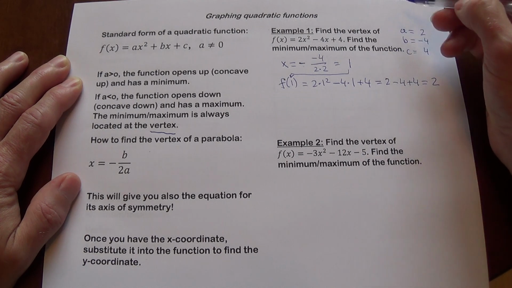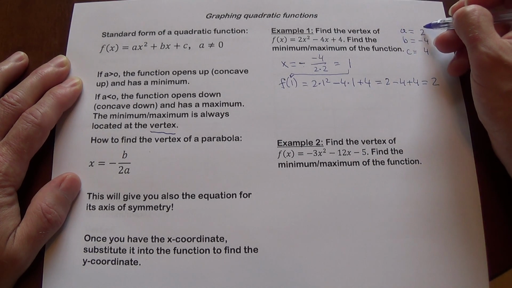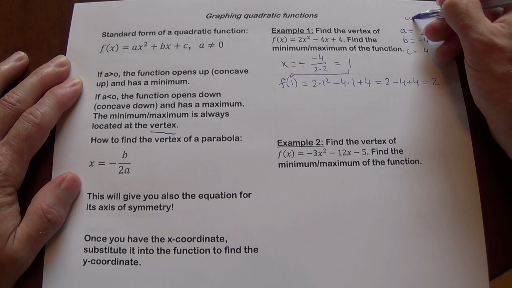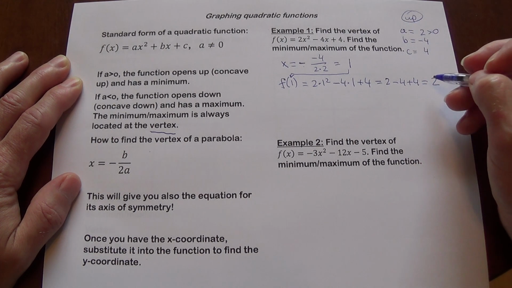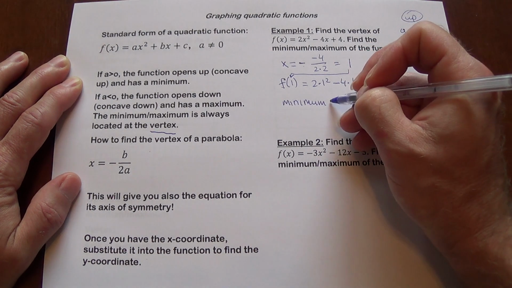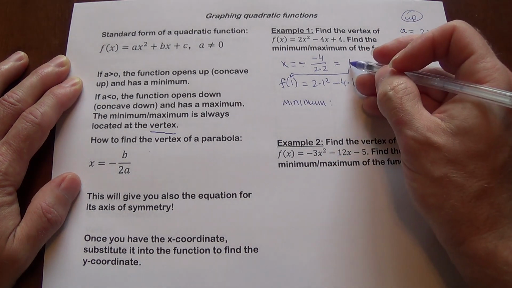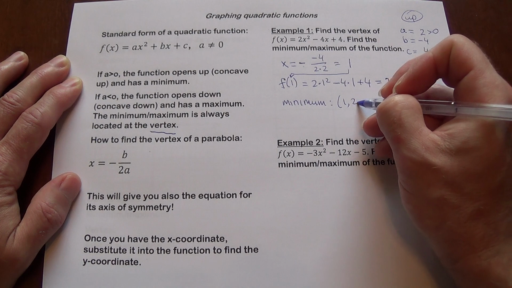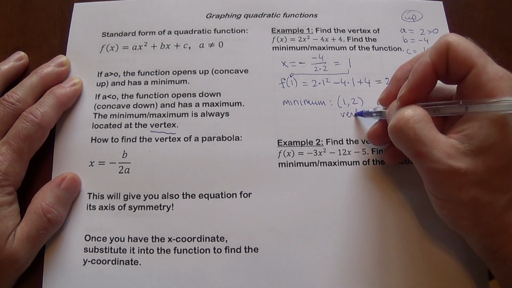And this parabola opens up because this is positive, so it opens up, which means we're going to have a minimum. So our minimum is going to be at the vertex, which is 1, 2. And that's also our vertex.